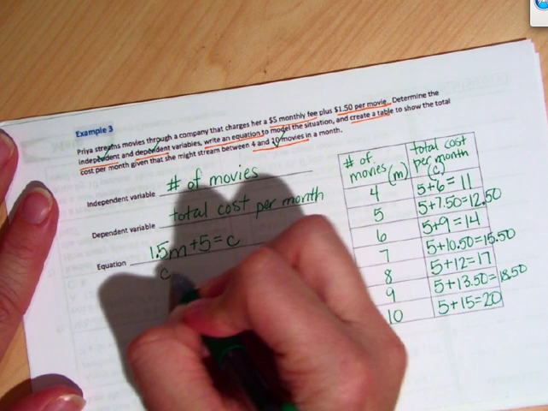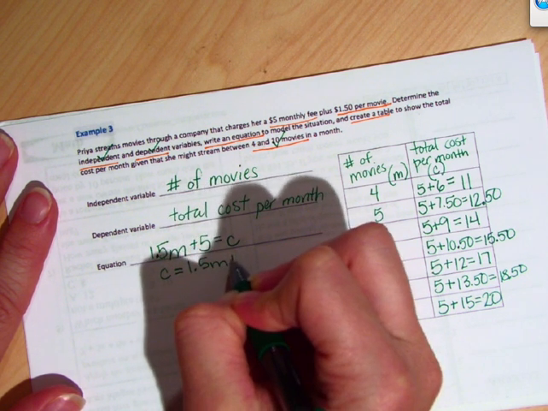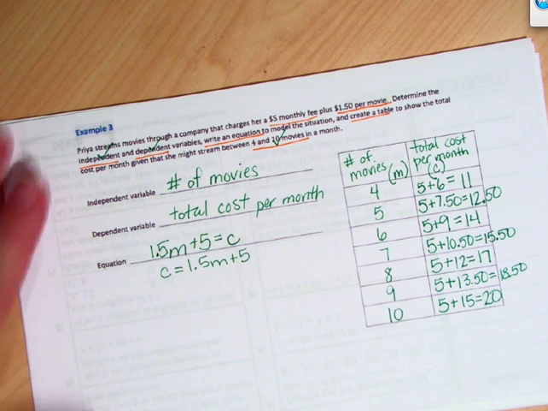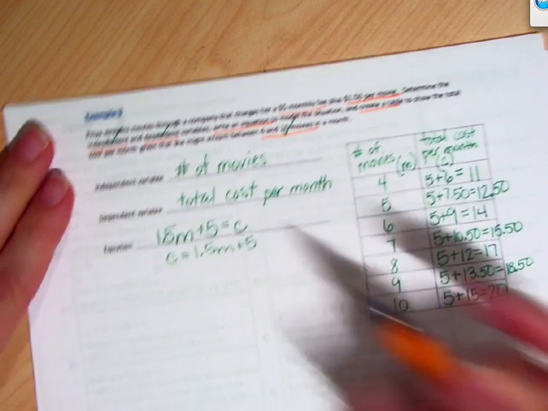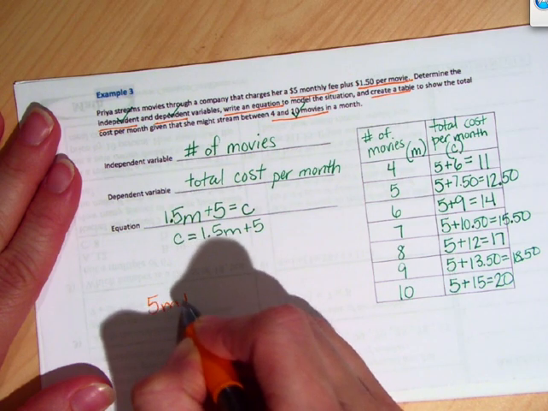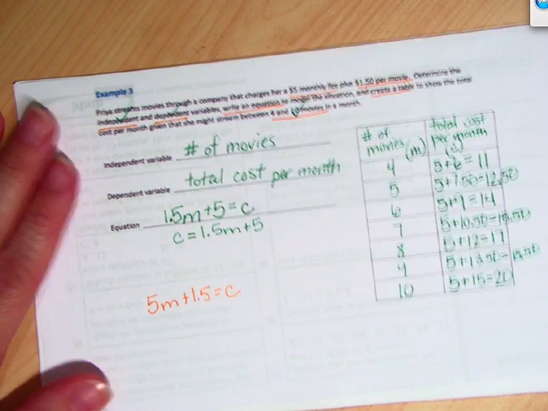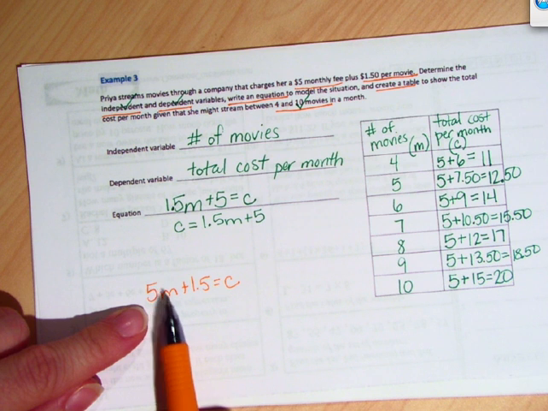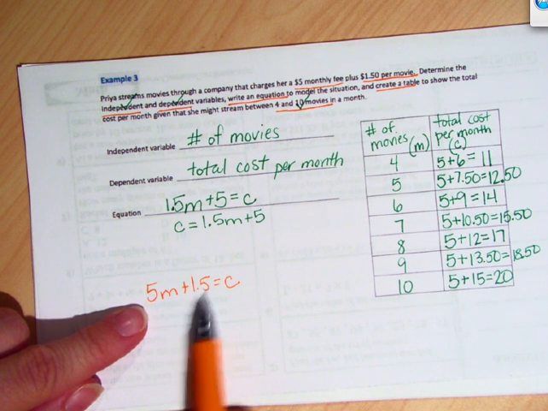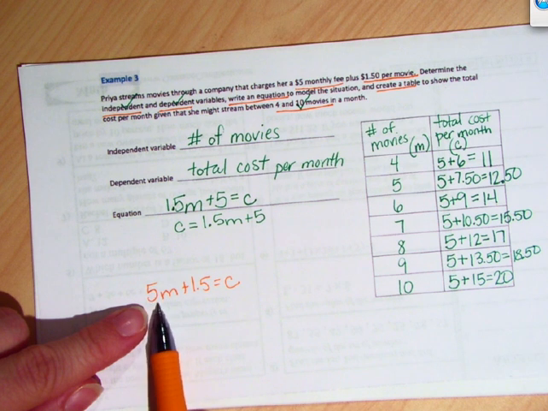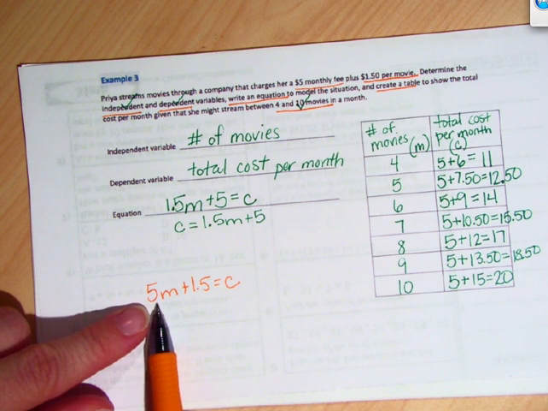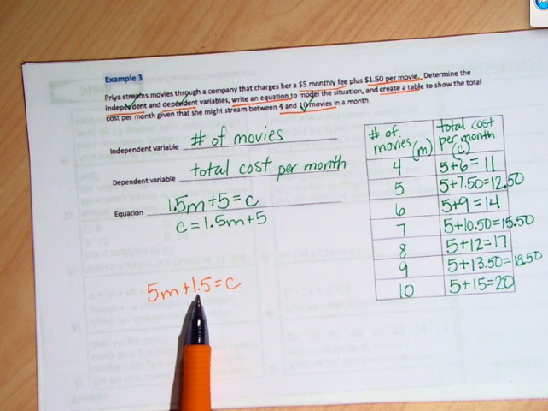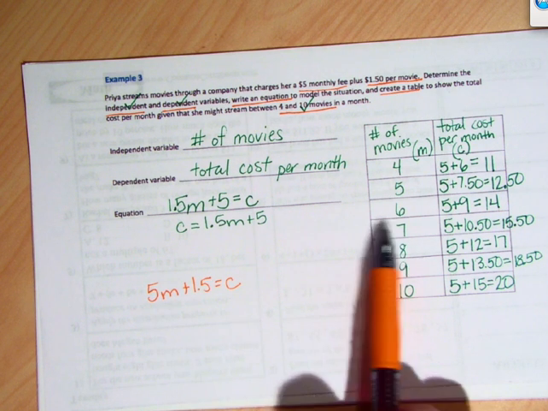And remember, you could always do it this way also. Either way is correct. Now, I want to know, why is it not correct to be this way? Why is this not correct? Well, here's why. This means they charge $5 every time there's a movie, and $1.50 once a month. This one tells you what happens every single time. This one is just a flat one time.